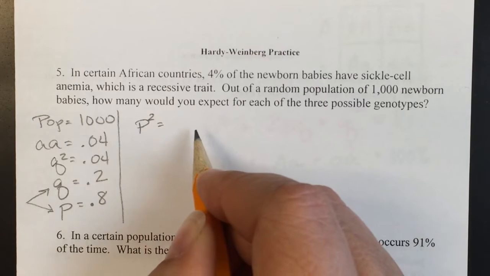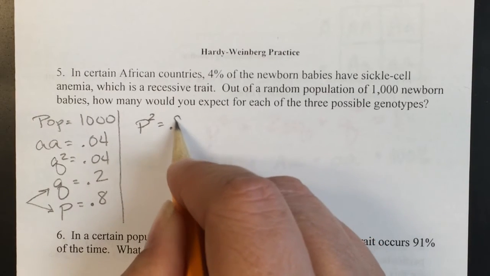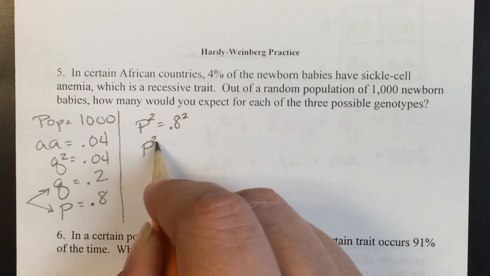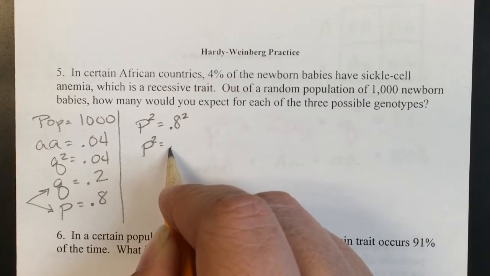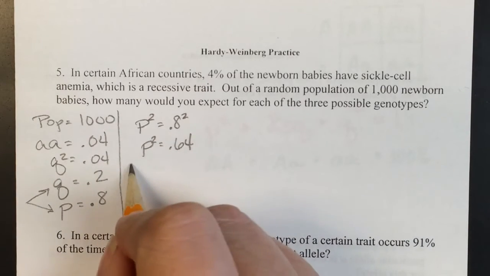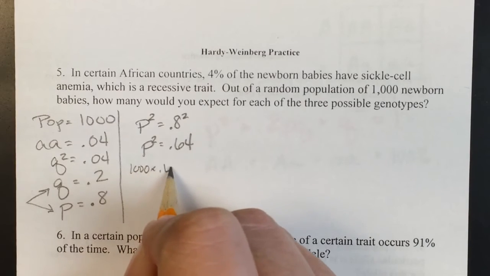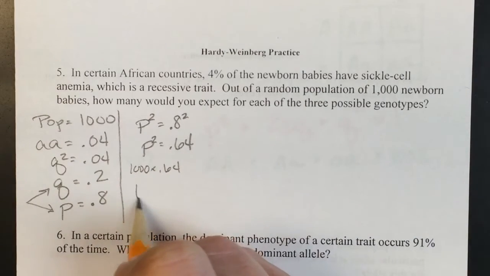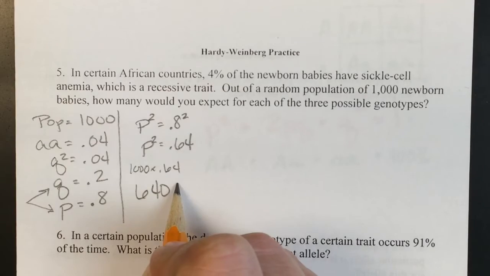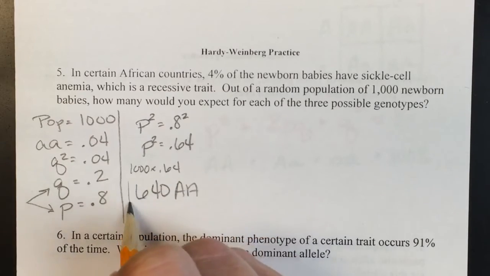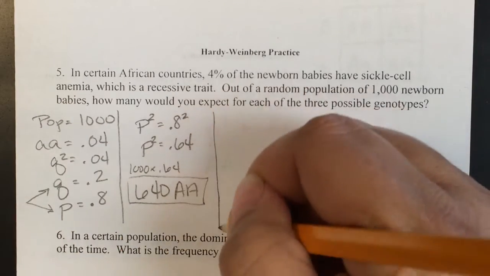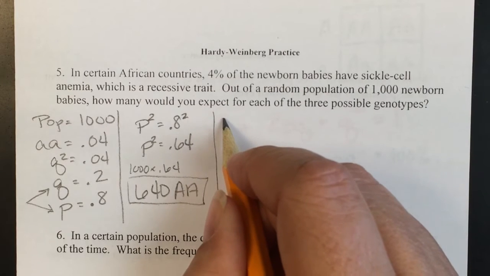So for each of the 3 possible genotypes, our big A is our P squared value. So P squared is going to be 0.8 squared, and that means we have 0.64, with a population of 1,000 times 0.64. That means we have 640 that are homozygous dominant. For our heterozygous, that is our 2PQ.